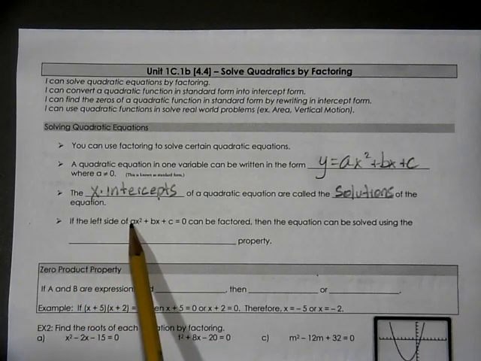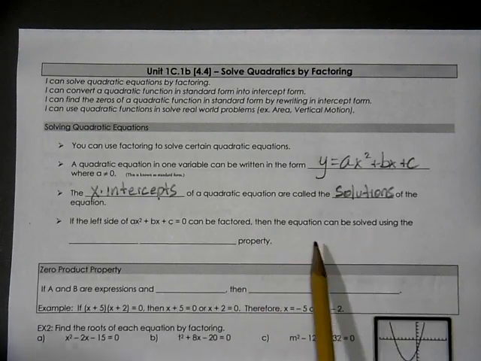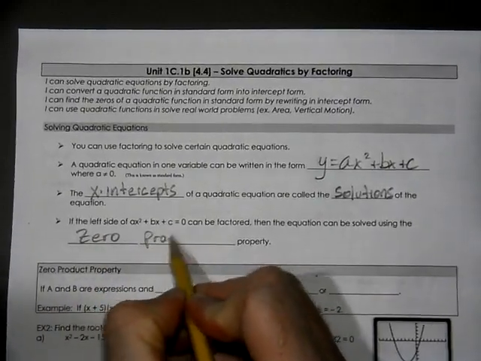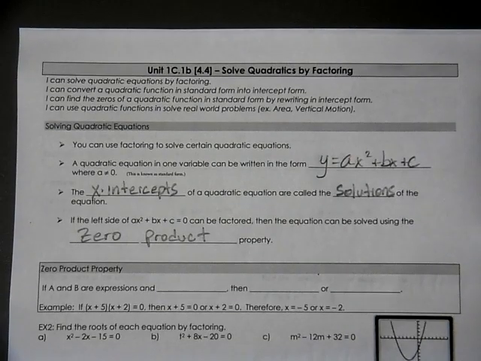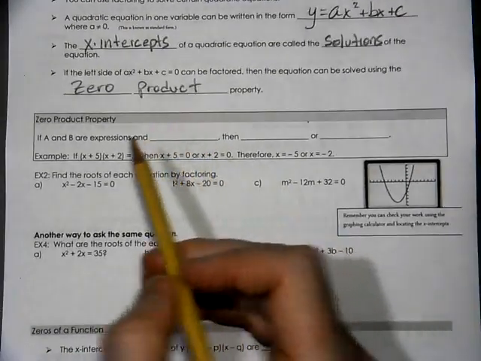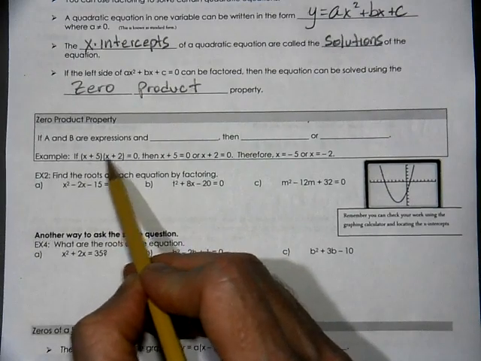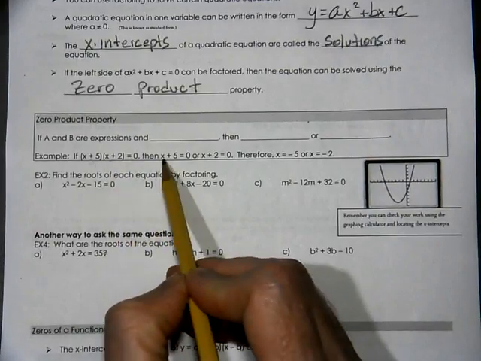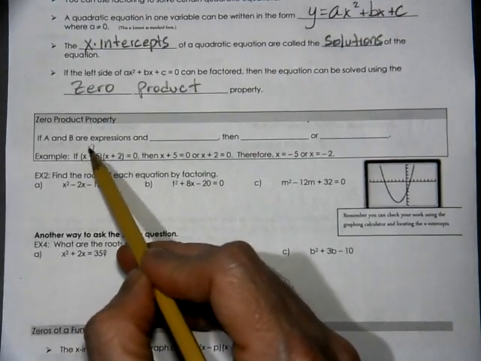If the left side of your equation can be factored, then the equation can be solved using the zero product property. With the zero product property, if our equation is already written in parentheses, in factored form, or what we like to call intercept form, equals 0, we can set the two factors equal to 0.